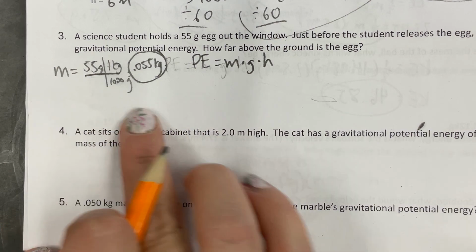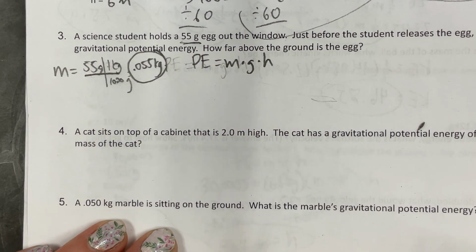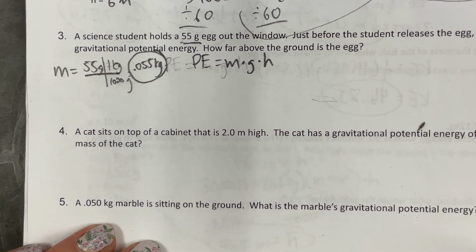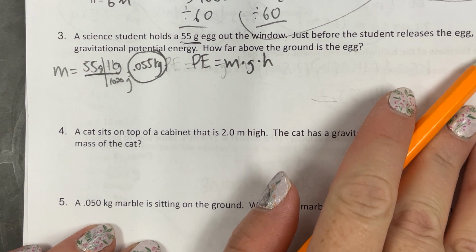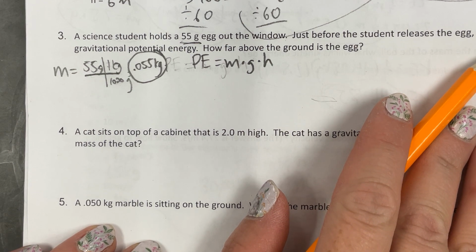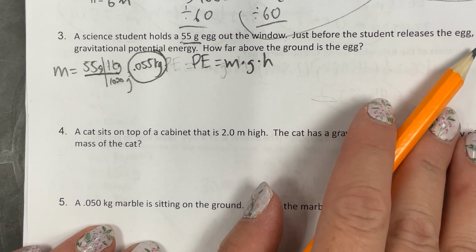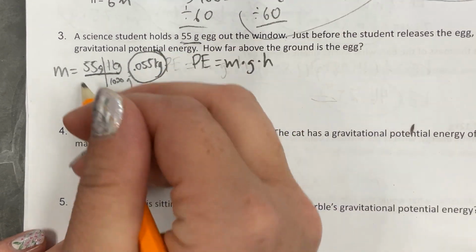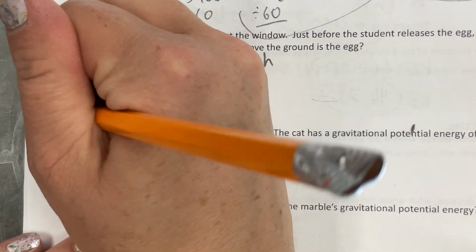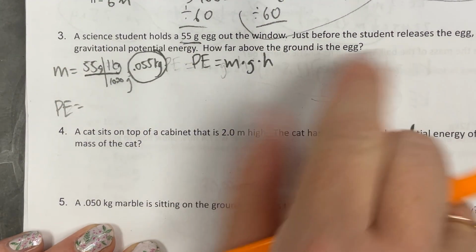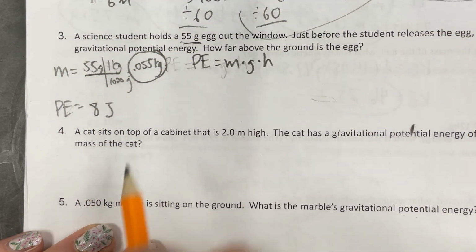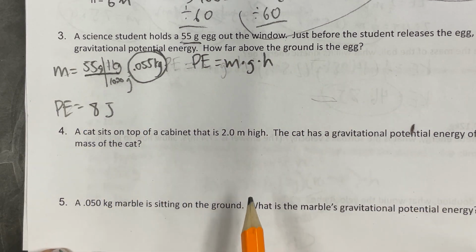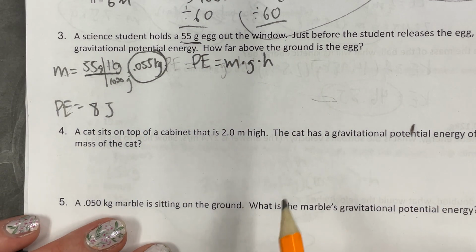Okay. So we've got our mass, 55 grams, which is 0.055 kilograms. Okay, just before the student releases the egg, the egg has 8.0 joules of gravitational potential energy. So they're telling us the mass and they're telling us the gravitational potential energy is 8 joules. Okay, so we know our mass, we know our potential energy. How far above the ground is the egg? So they're asking for the height there. They're wanting us to figure out the height.